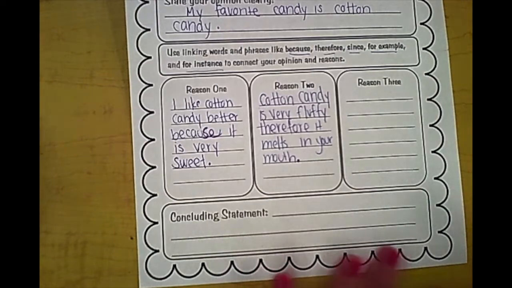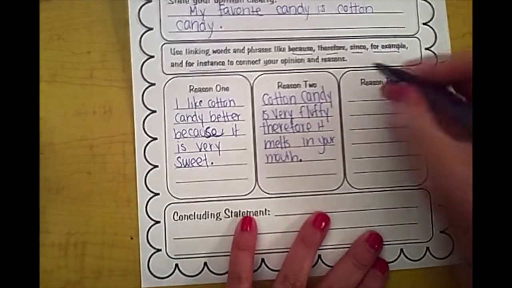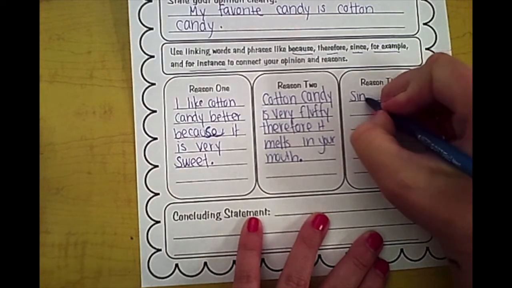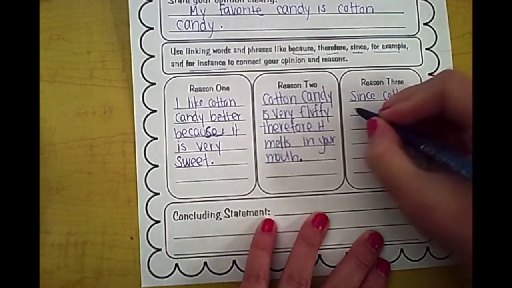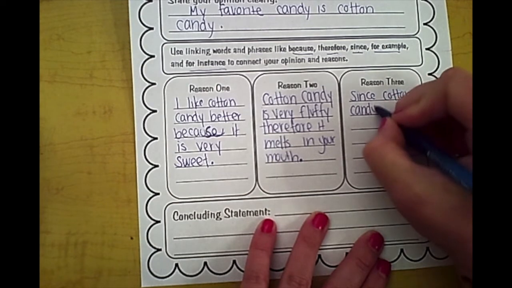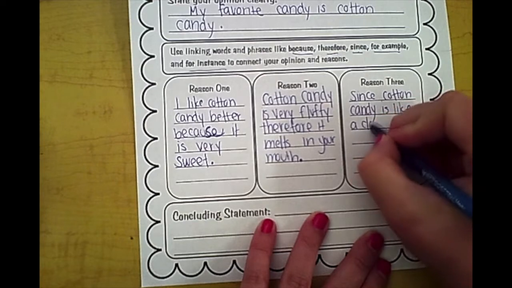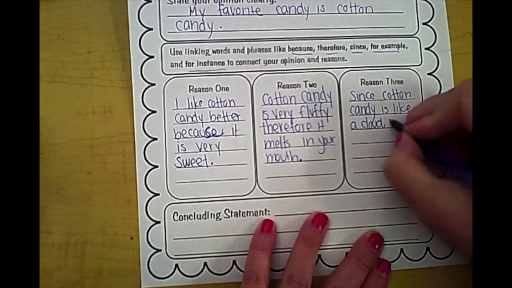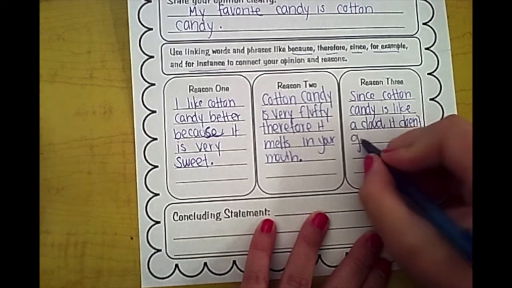Okay, and my last reason is I'm going to use the word since. Since cotton candy is like a cloud, comma, it doesn't get stuck in your teeth.